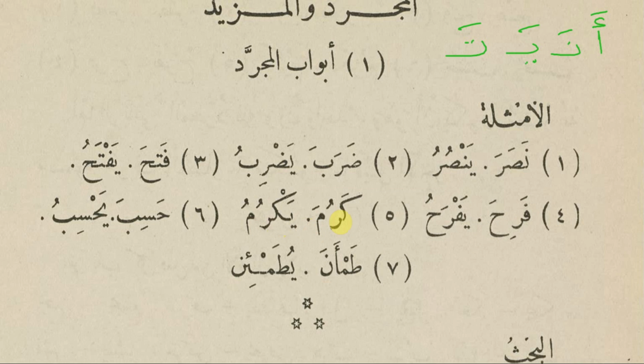The fifth one is karuma. Notice the O at the second letter. So now all these 6 here are 3-letter roots. 1, 2, 3. 1, 2, 3. 1, 2, 3. 1, 2, 3. In the past tense, they're 3-letter roots with no extra added to them. So karuma.